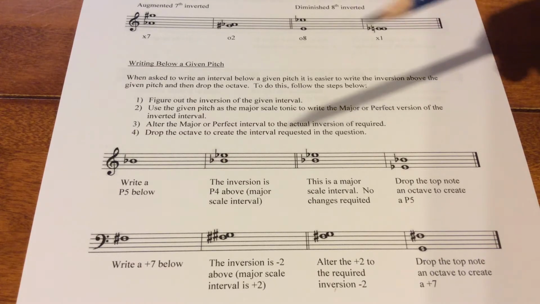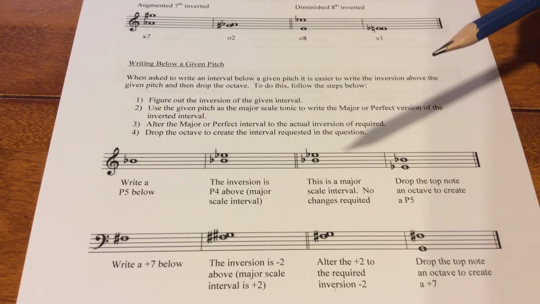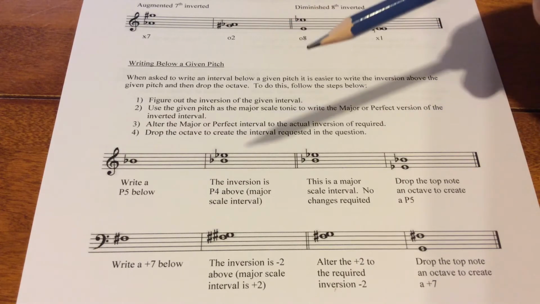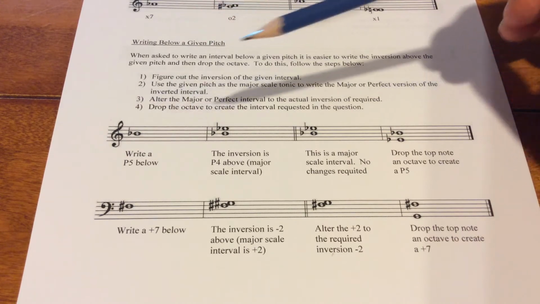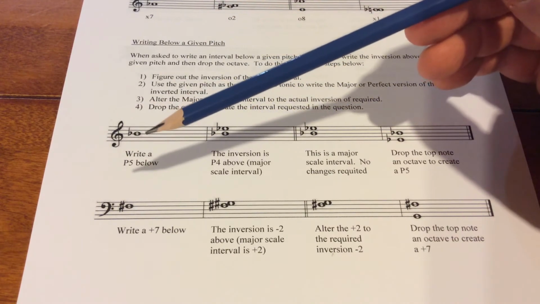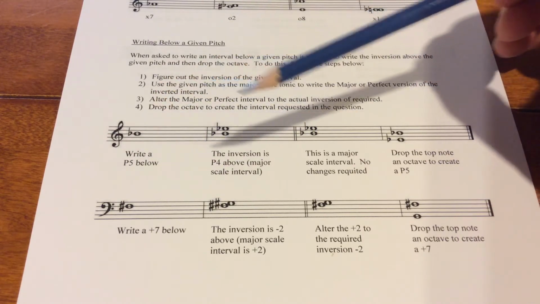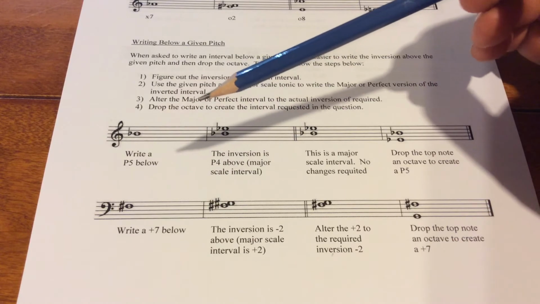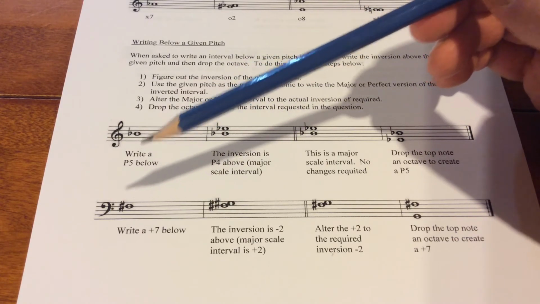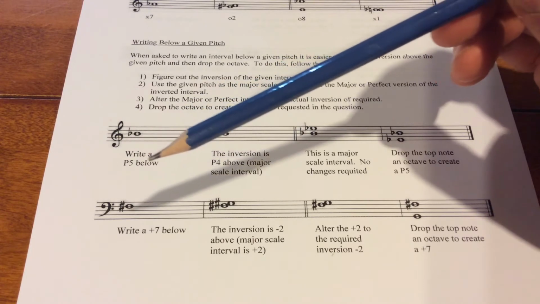When we are asked to write an interval below a given pitch, it is easier to write the inversion above the given pitch and then drop the octave. To do this, we're going to do the steps below. Step one is to figure out the inversion of the given interval. We're asked in this question to write a perfect fifth below a B flat. Right away, we're going to ignore a perfect fifth below, and we're going to think, what's the inversion of that? Going back to the chart we had earlier, perfect intervals maintain their perfect relationship. The numbers need to equal 9.